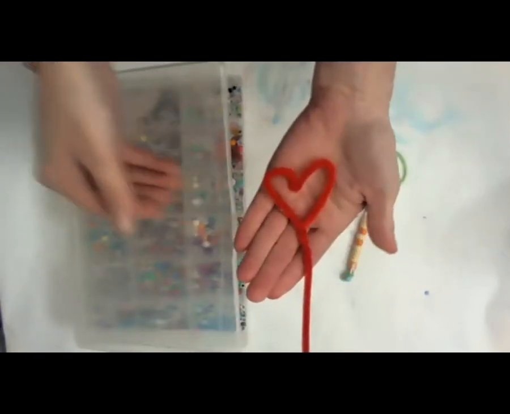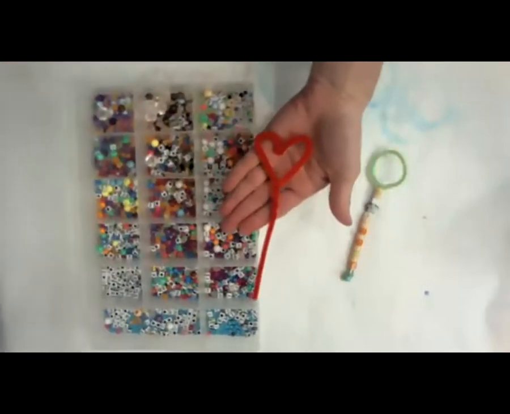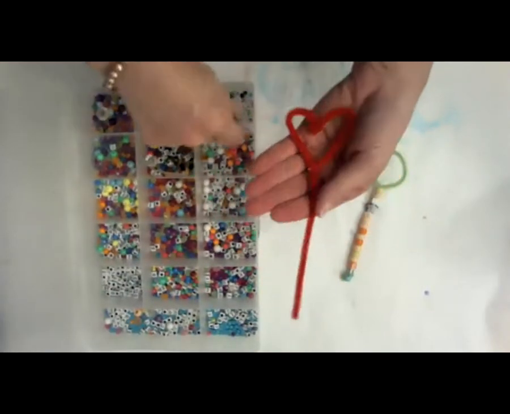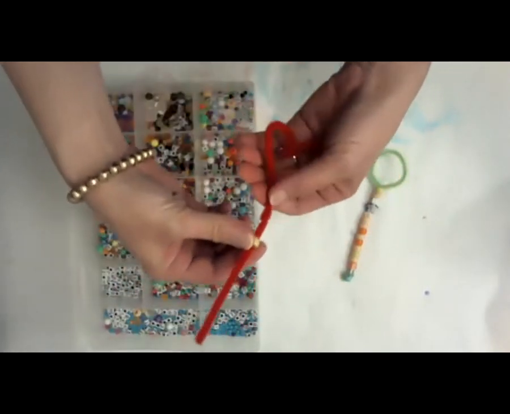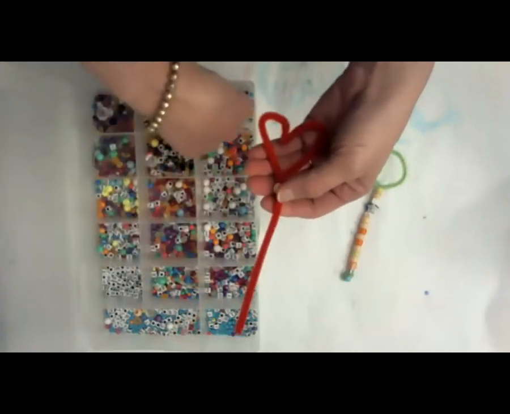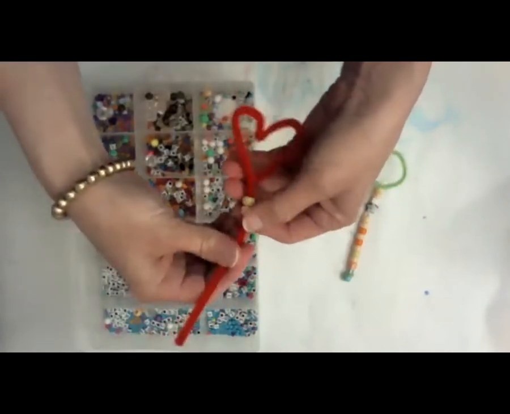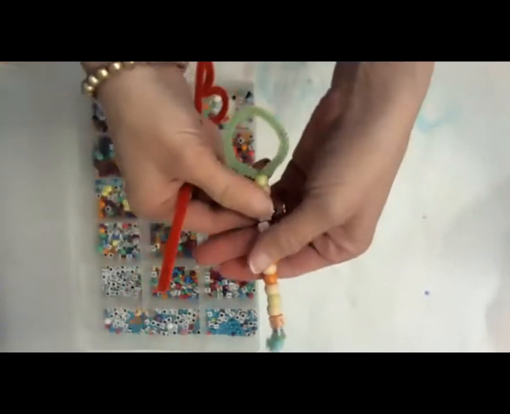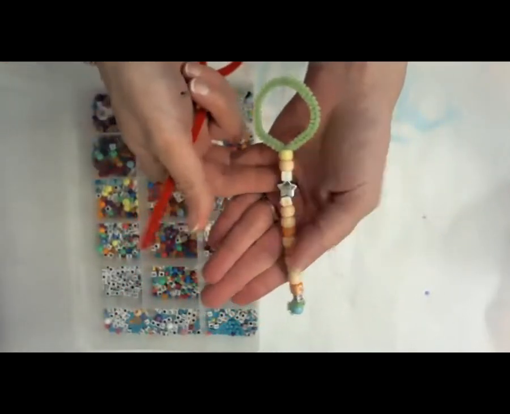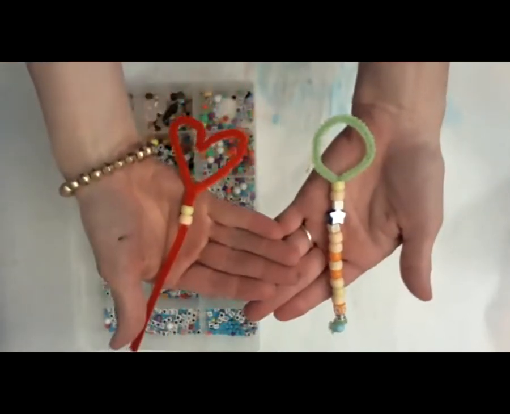Okay, now I could be done, but I think instead of leaving it like this, I'm going to put some beads on the wand. I have one that I've already finished, so you can see I put beads all the way down. So here are my homemade bubble wands.